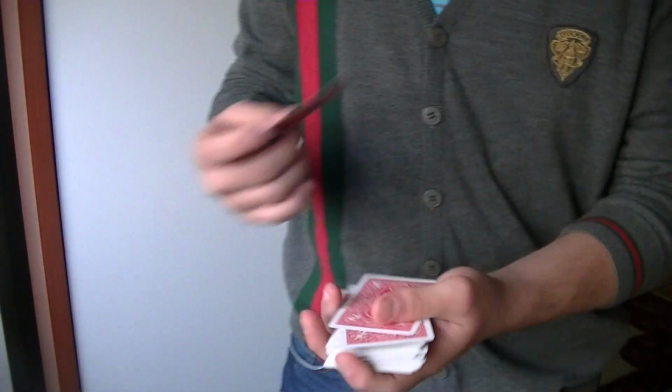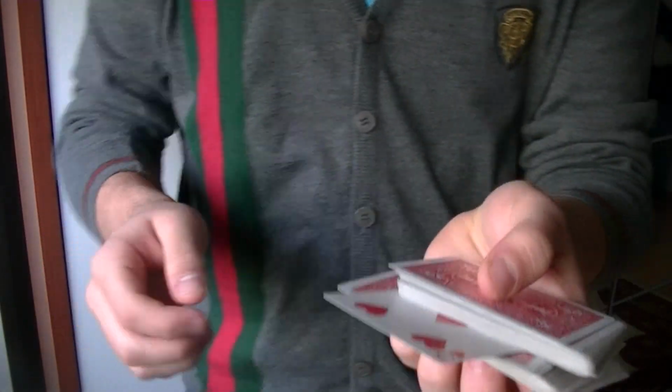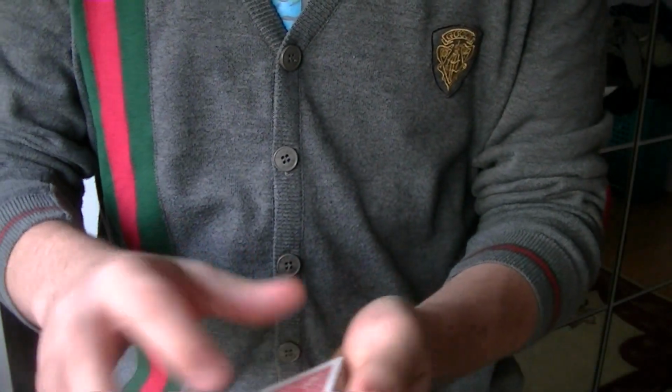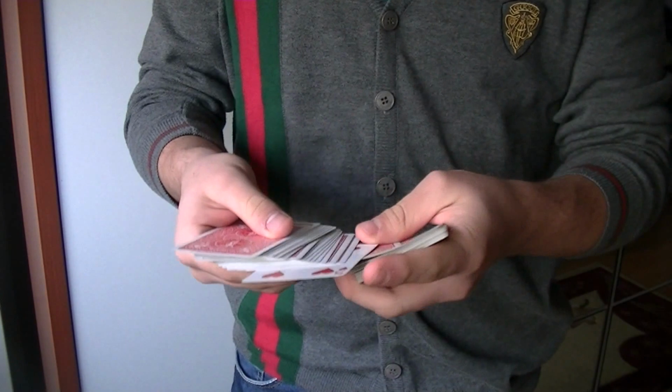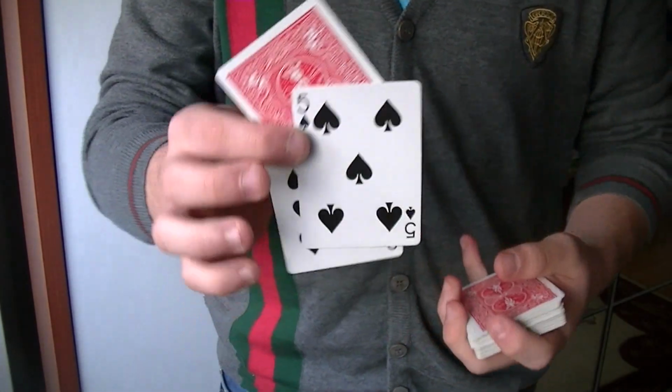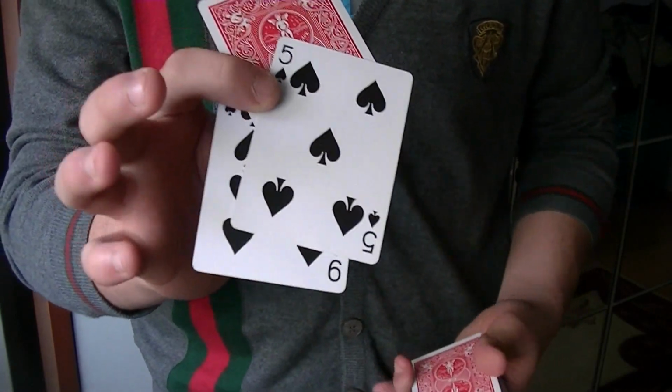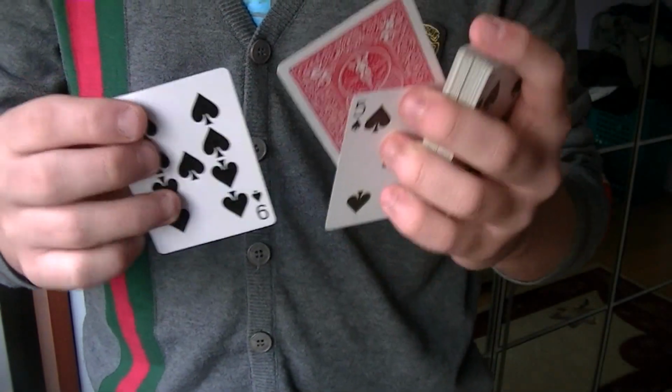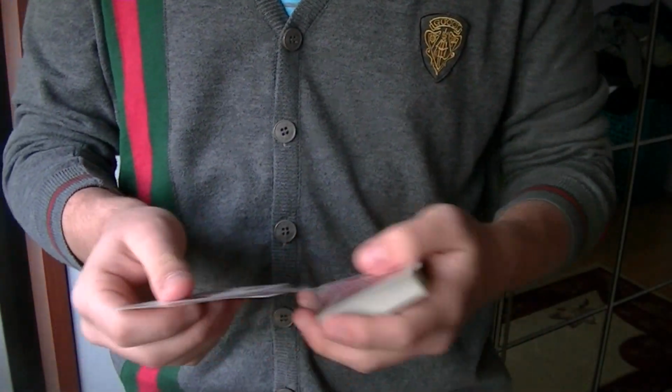So I will try it in real time. I don't know if I get it, but yeah, I got it. So you just catch it, and at the end of the trick, you just have to spread the cards, and you take the card underneath and the card above the 5 of hearts to reveal that you have found the 5 of spades and the 9 of spades, which are the two selected cards.